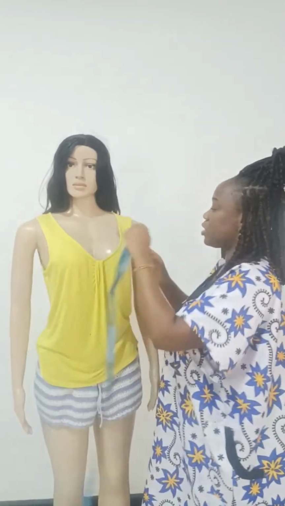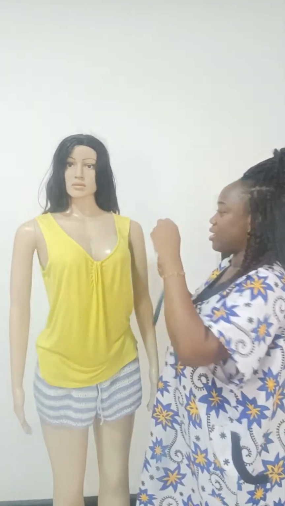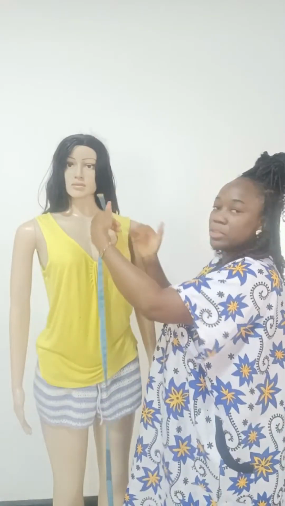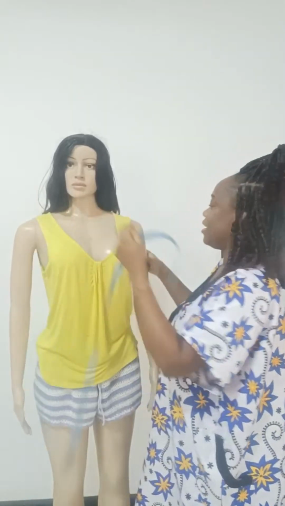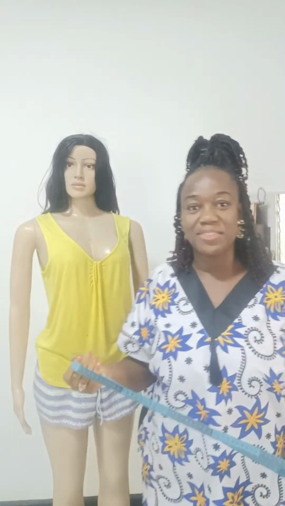And then I've also talked about the across chest. Across chest is before the bust, like this, across chest. Okay, so those are some of the things I just want to talk about today. If there's anything you want me to share in life like this, let me know.